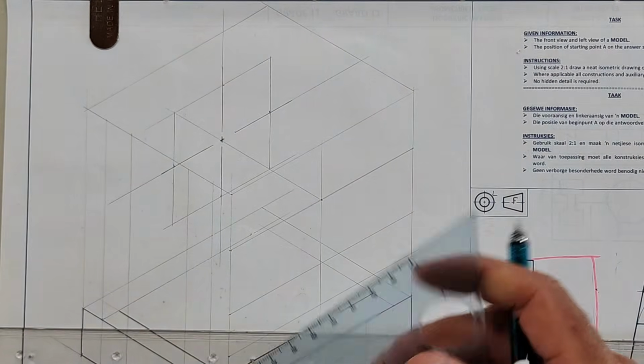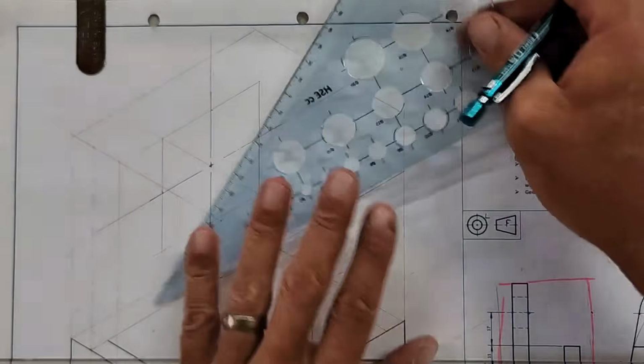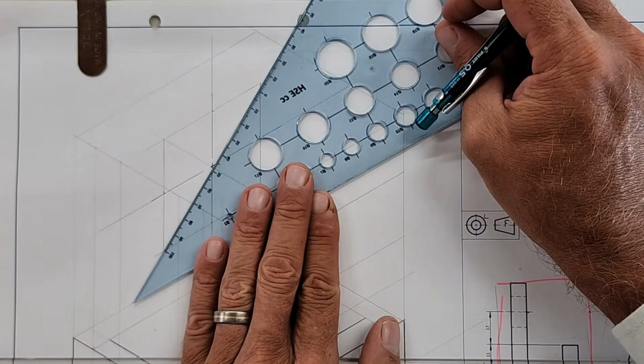What is the first step next? The next step is the longest potential center line.